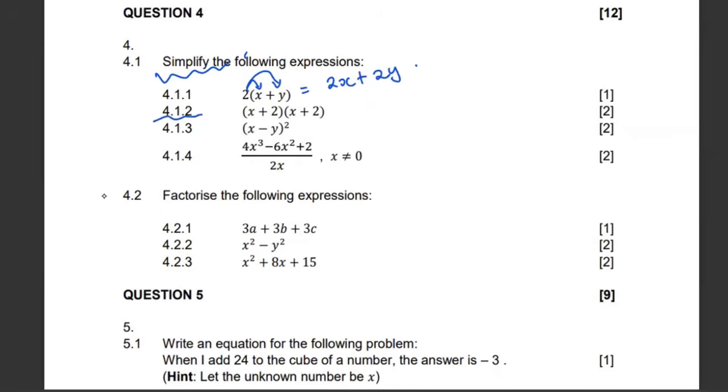And then 4.1.2, we have 2 brackets, then use the FOIL method. So it's x and x, gonna get x squared. x times 2, it's gonna be 2x. And then this 2 times x, so also 2x, and then 2 times 2, we get a +4. Simplify this, we have x squared plus 4x plus 4.